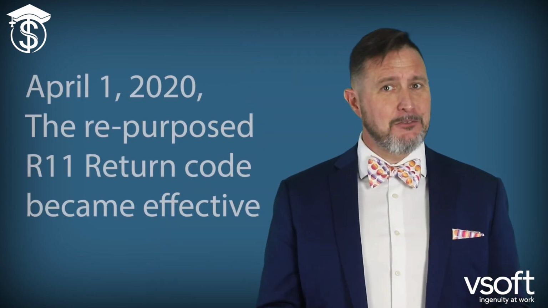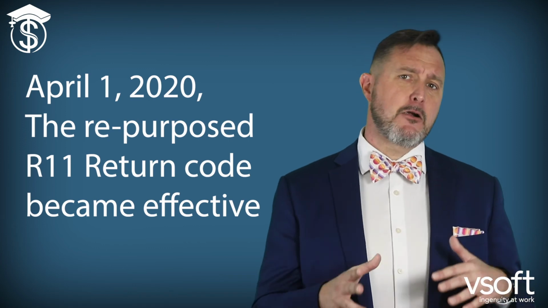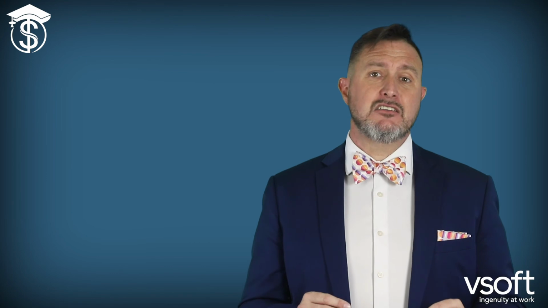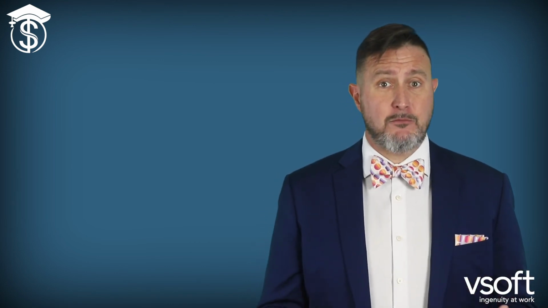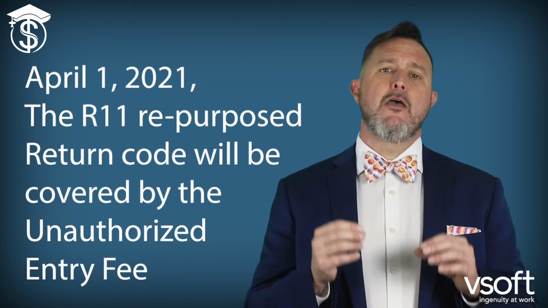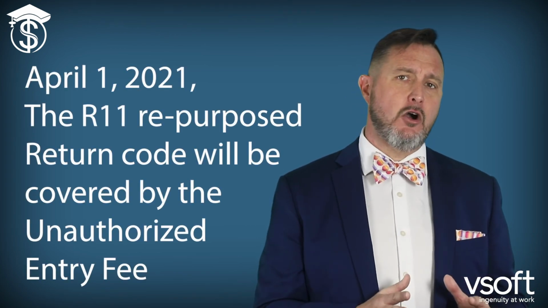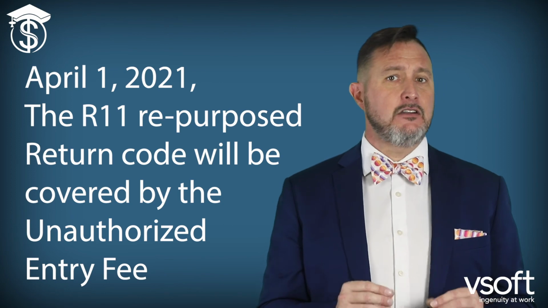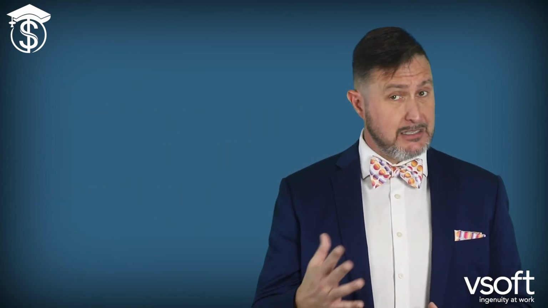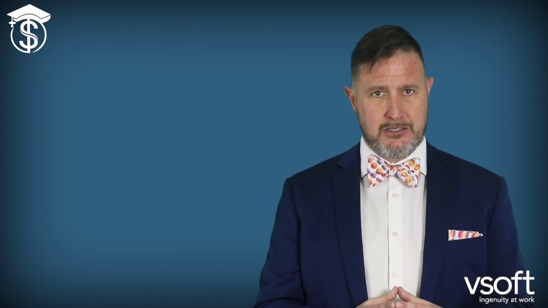Again, on April 1st, 2020, the repurposed return reason code became effective. That was last year, and financial institutions have already been using it for the new purpose. But now, come April 1st, 2021, the repurposed return reason code will be covered under the existing unauthorized entry fee, and you can expect, whenever this occurs, to see a fee of $4.50 per entry. Whew! I would like to avoid them, so make sure that you get your return reason codes right.